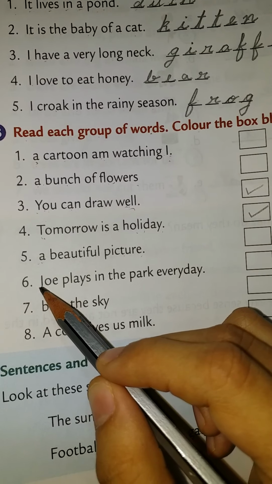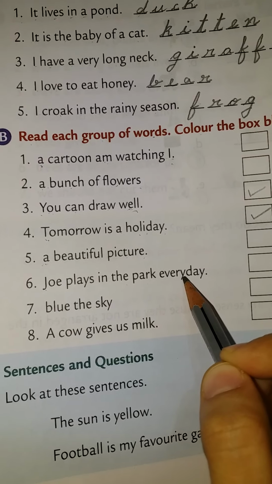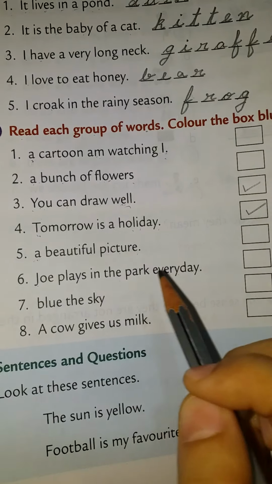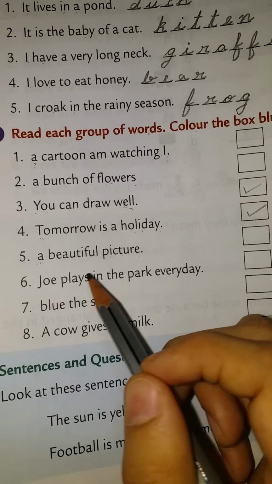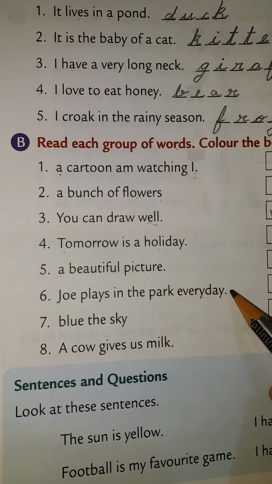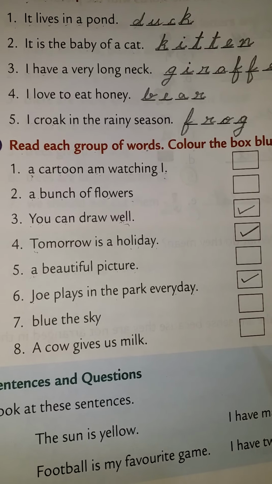See the sixth one. Joey plays in the park every day. So in this one, it is starting with a capital letter, ending with a full stop, and is also having some meaning. So this is a sentence. You have to put a tick over here.